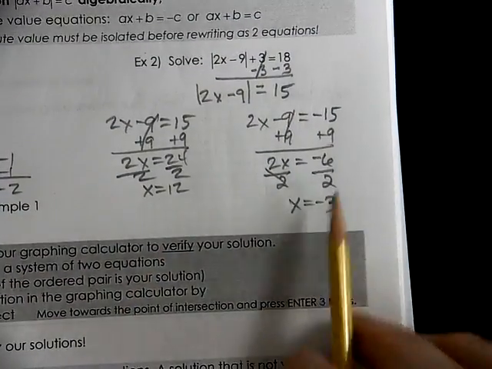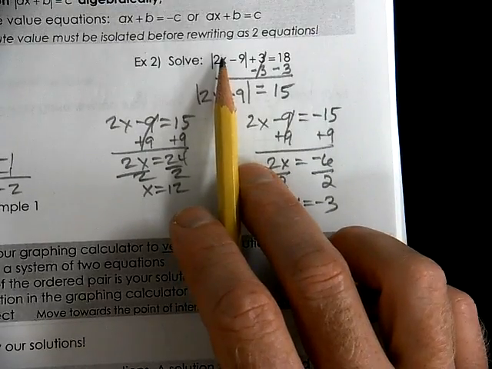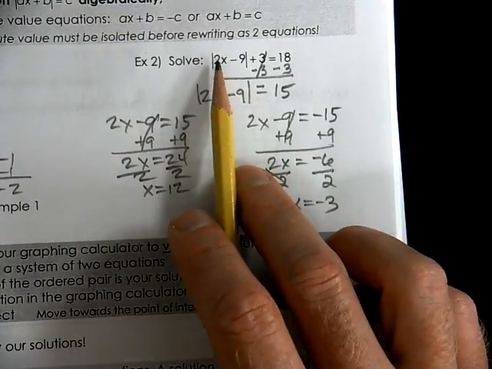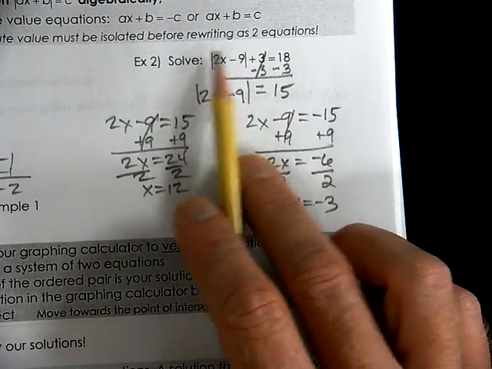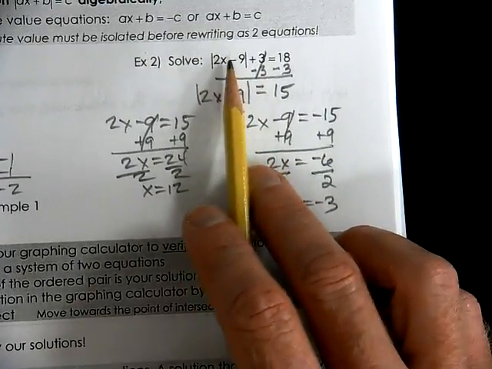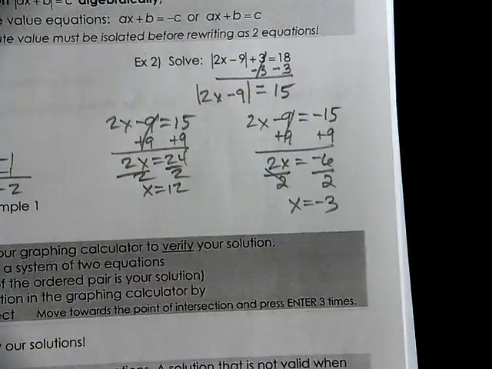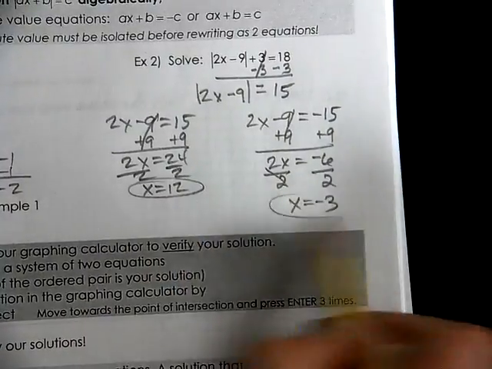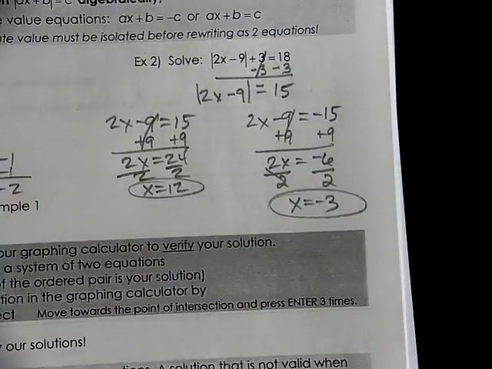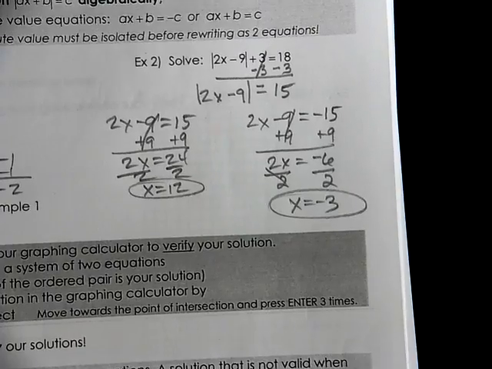Then we can take our negative 3, plug that in. 2 times negative 3 is negative 6. Take away 9 more is negative 15. Absolute value is positive 15. Plus 3 is 18. It worked. I checked my answers. You should always check your answers.